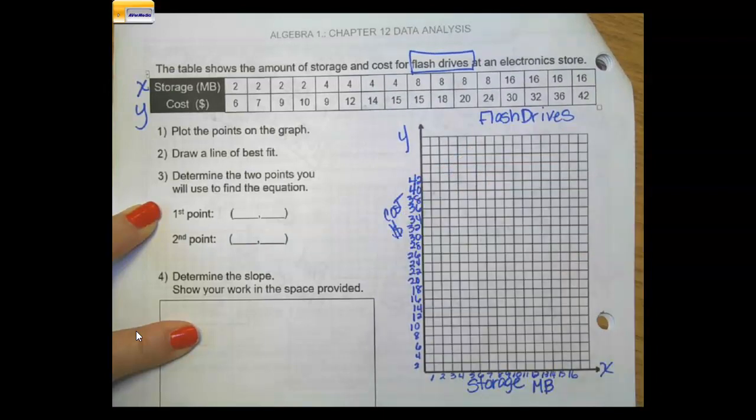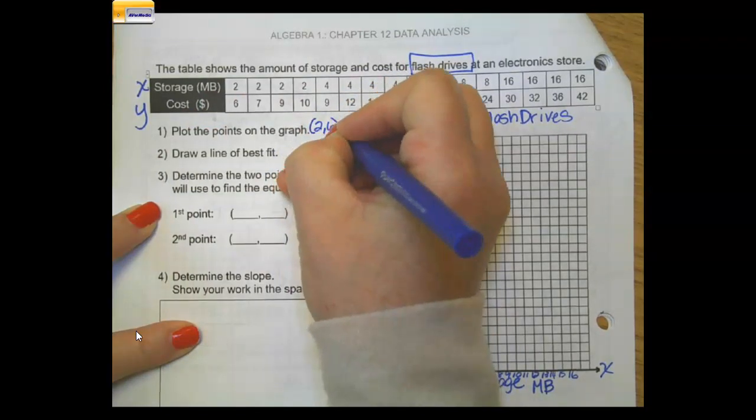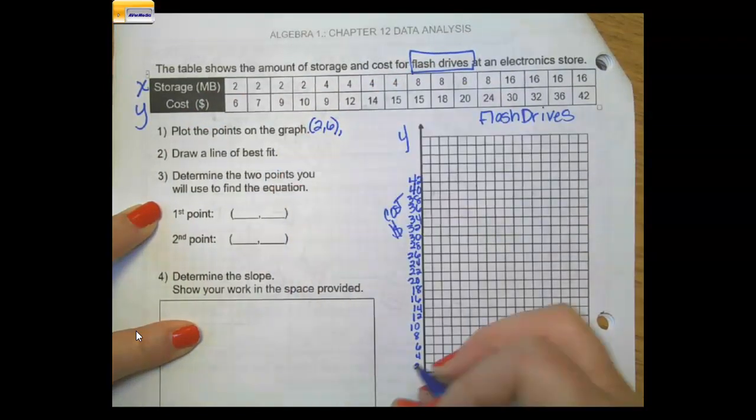What did I say? 42 is our highest? Perfect. All right, so now we can plot these points. So when we're plotting these points, we're taking these X and Y values. So the first one would be 2, 6, and then 2, 7. So let's go ahead and plot these.